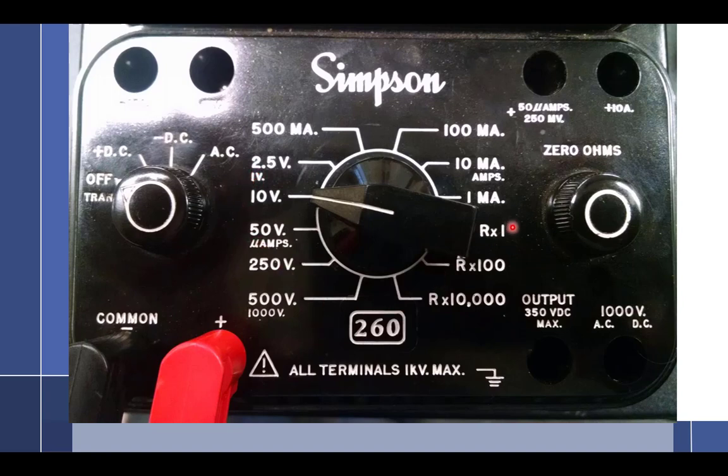So right now we're going to start with resistance. We're going to read resistance. So resistance is over here, R times 1, R times 100, and R times 10,000. Now I want you to notice that nothing else on here has a times on it. Resistance is read completely different on this meter than pretty much everything else. So you learn to read resistance, then we go to the next thing, it's going to be very, very different. So right now we're going to be working with R times 1, R times 100, and R times 10,000.